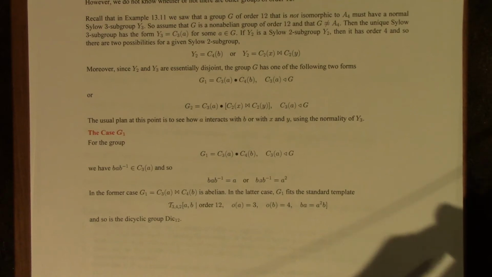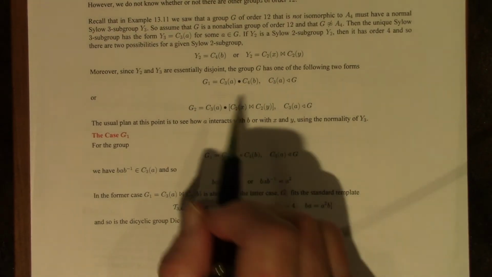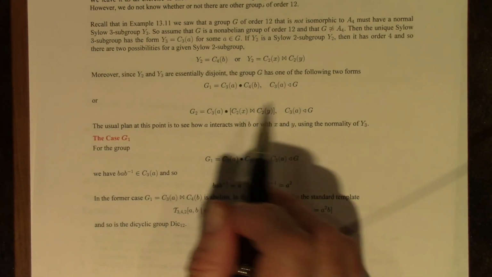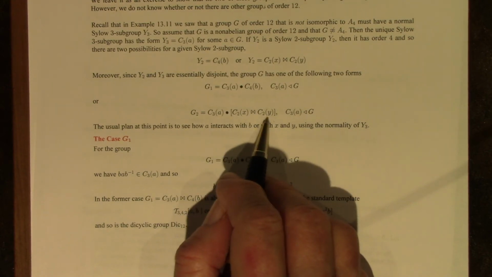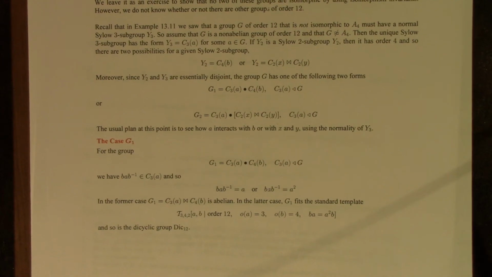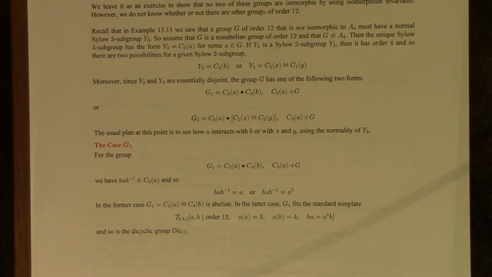The usual plan at a point like this is to see how A interacts with B, in this case, or how A interacts with X and Y in this case. And the tool we have is that Y3, C3 of A, is normal.